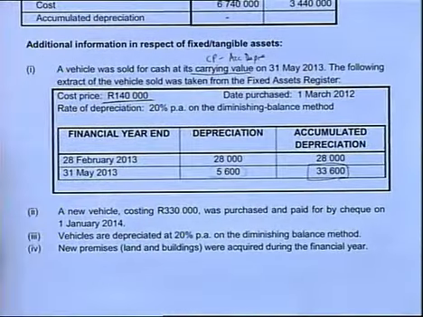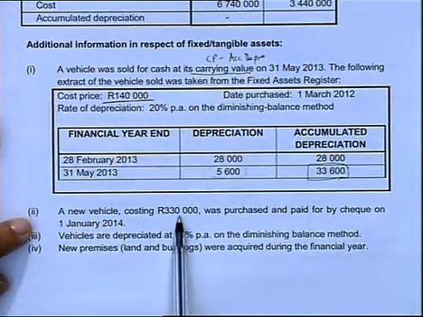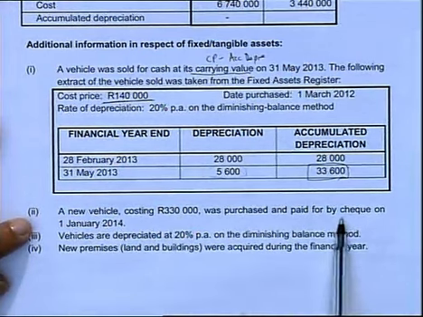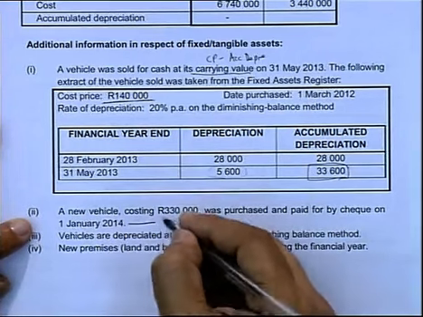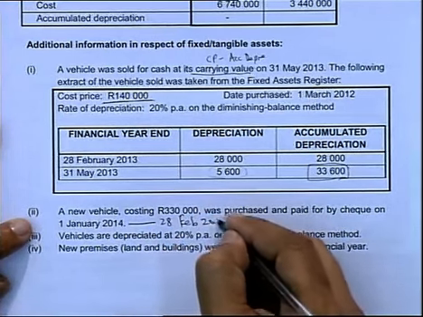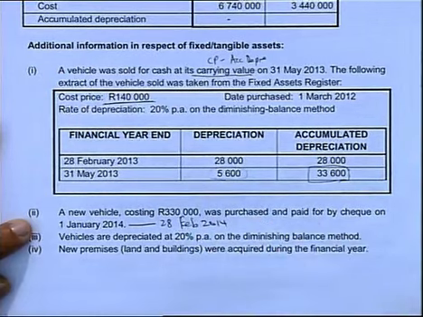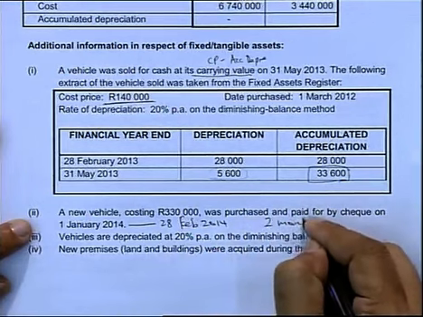It says a new vehicle costing 330,000 was purchased and paid for by check on the 1st of January. Right, so remember that our financial year ends the 28th of February 2014. So that new vehicle, we only have it for 2 months.